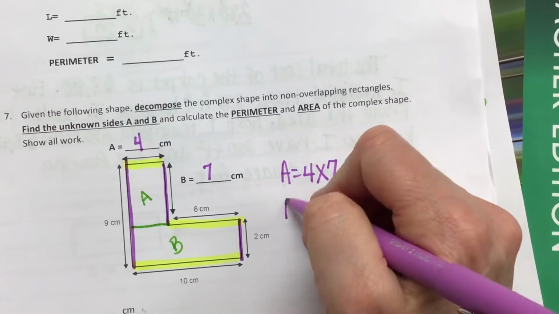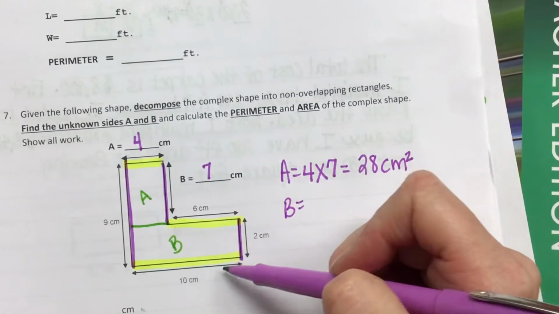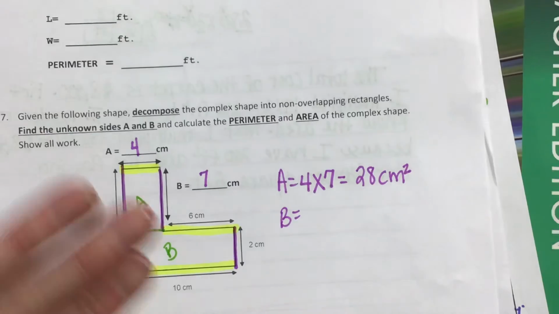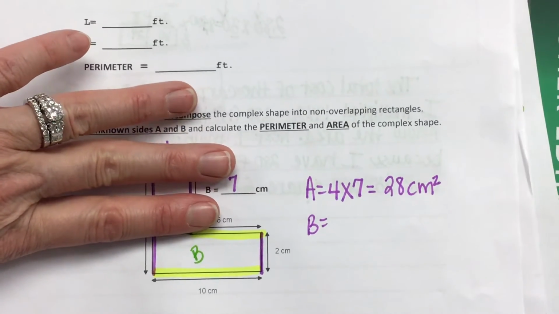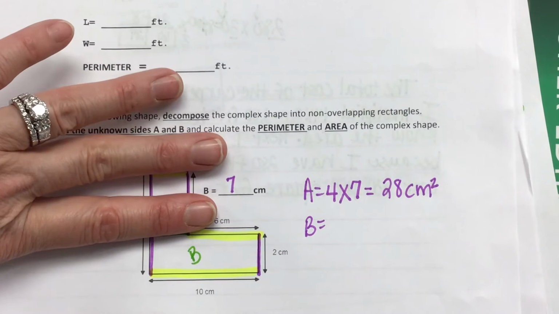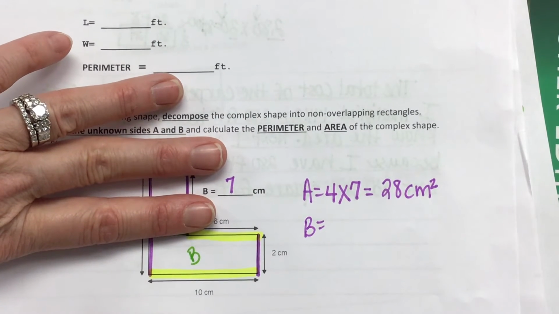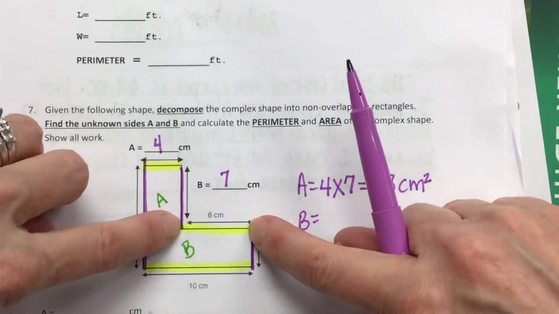What are the dimensions for rectangle B? Remember, they have to make two 90-degree angles, and we want to make sure we're focusing on just rectangle B. Addie, what do you think they are? 2 and 6. Not 6. 6 only goes to here.